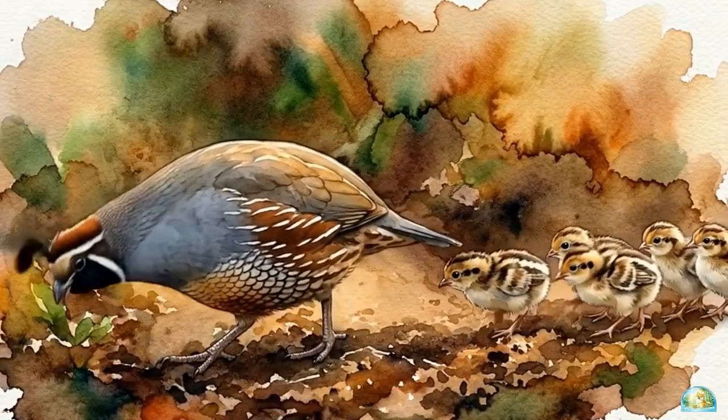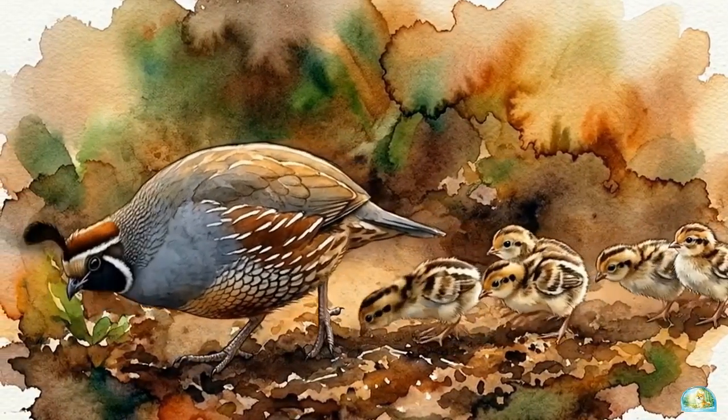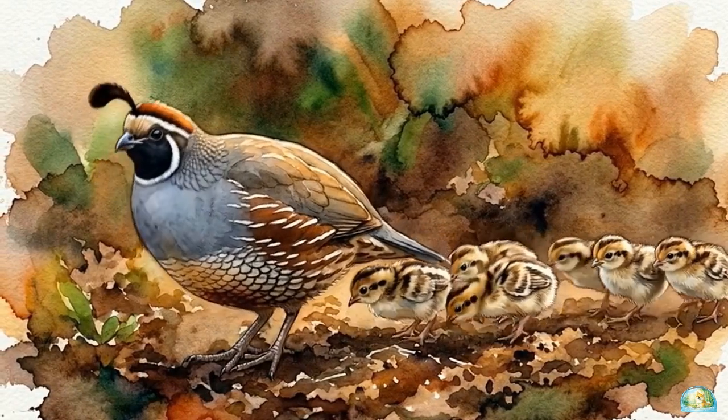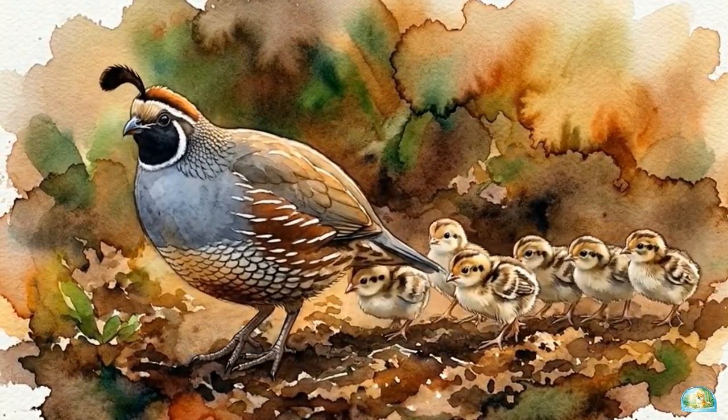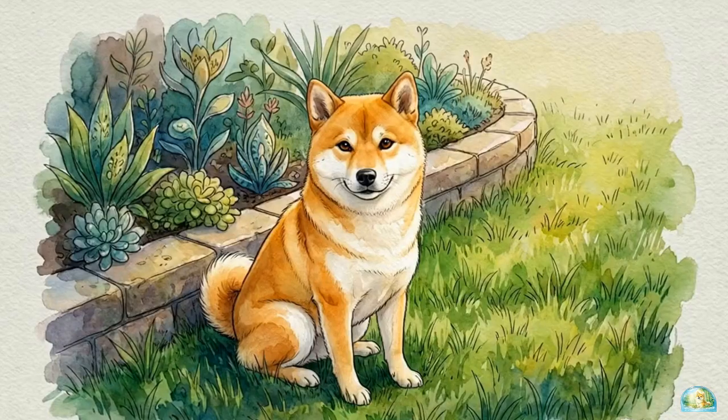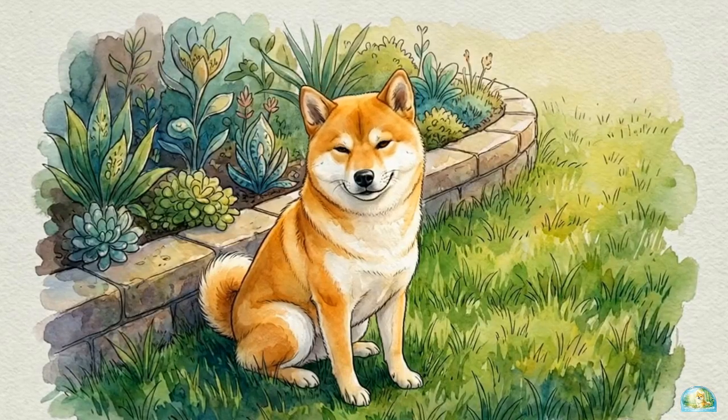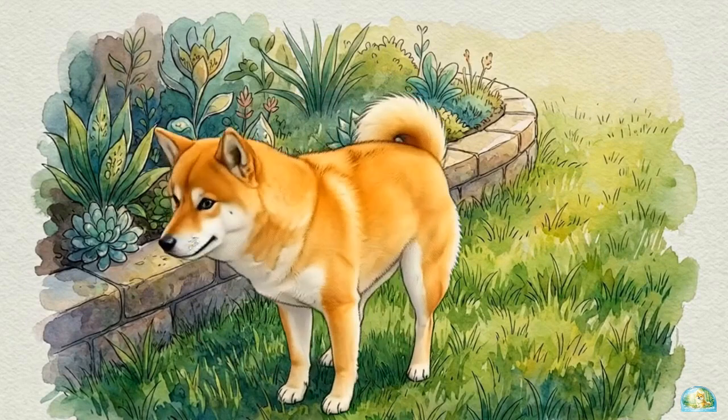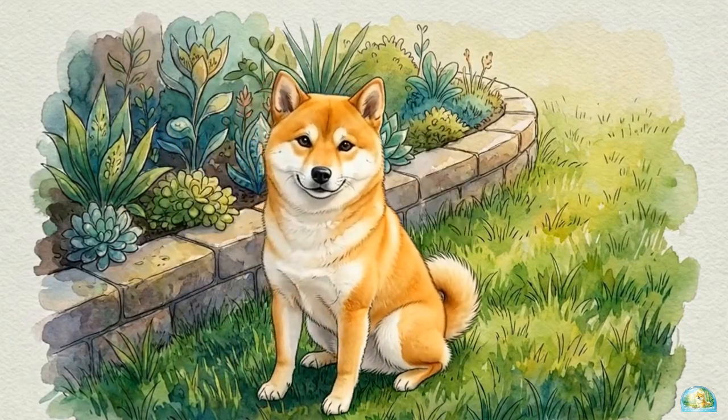This is Juniper. She's a California quail, leading her covey of downy chicks close together as they scurry across the earth to peck the ground. Watching over them is the wise math sage, Shiva. He knows that when a garden is this orderly, the math starts to show itself.